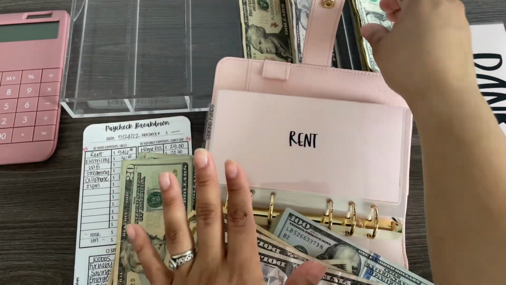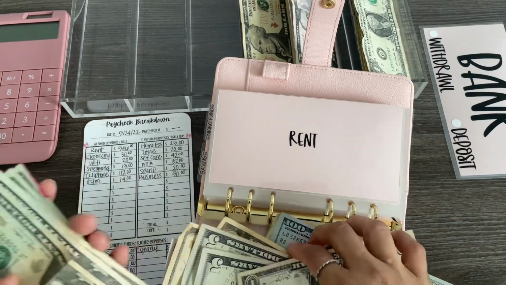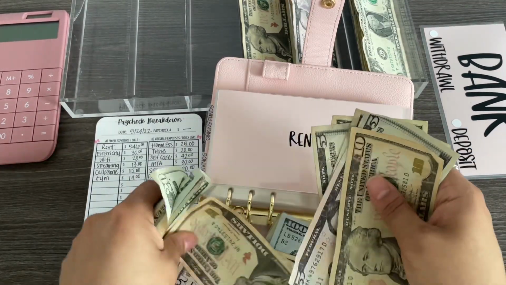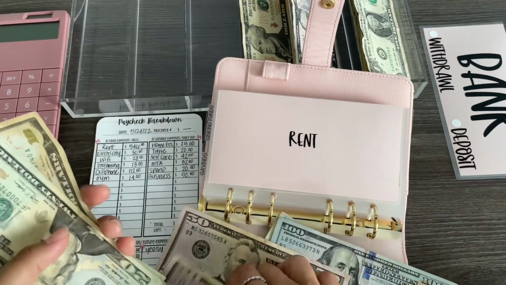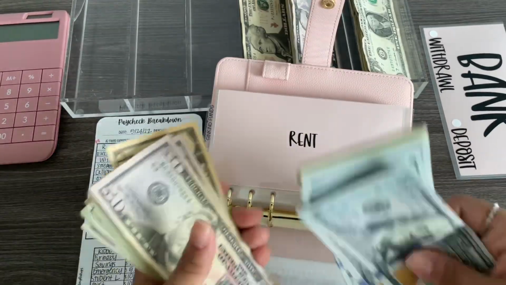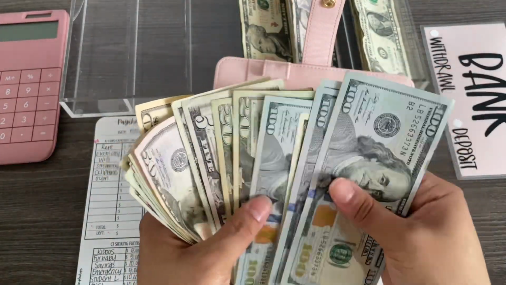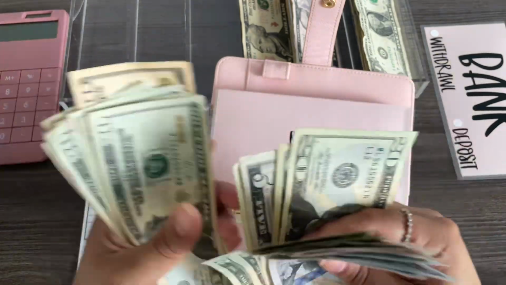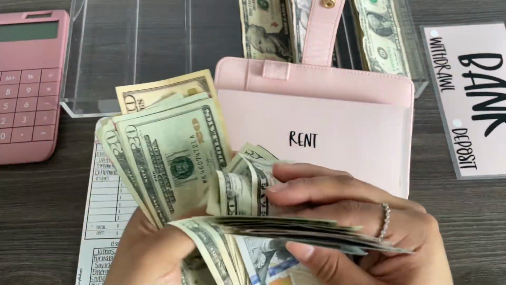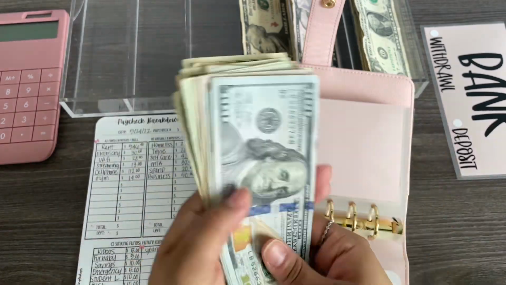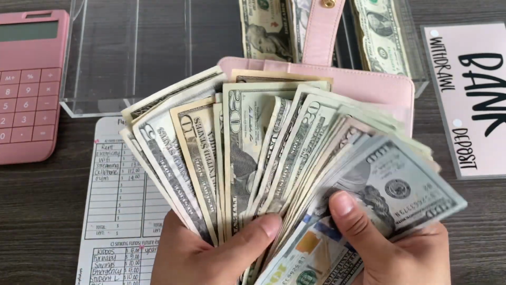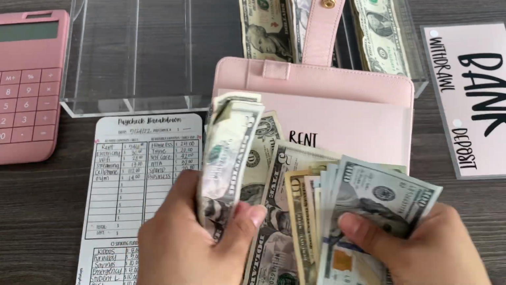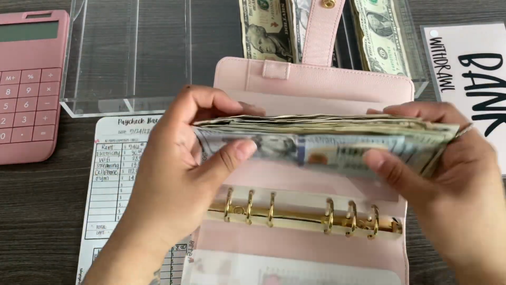I know it's a mess, but it's okay. We got this. 5 1s, 10s, 20, 50, and then the 100. We're almost there, you guys. Wait, what did I do? The 5, and then 1. All right, so let's count this.